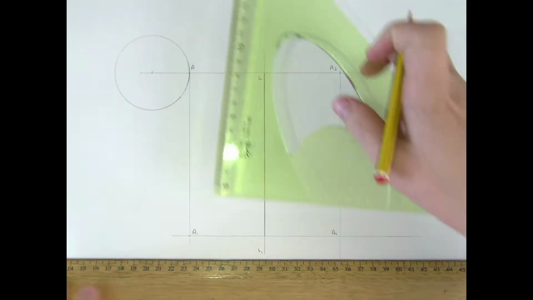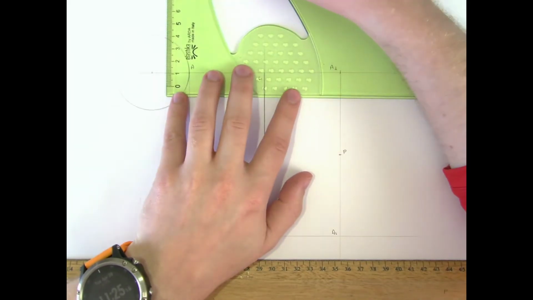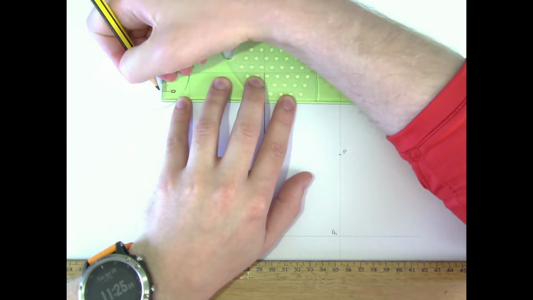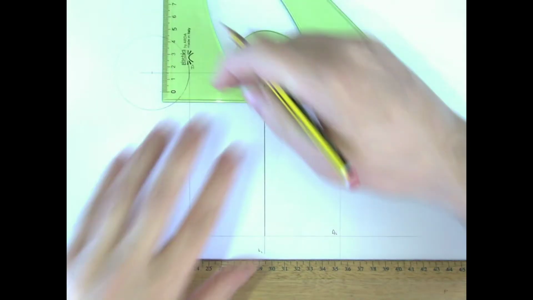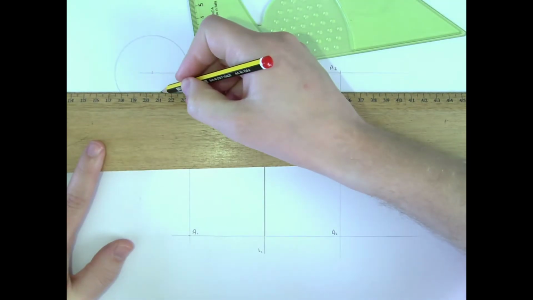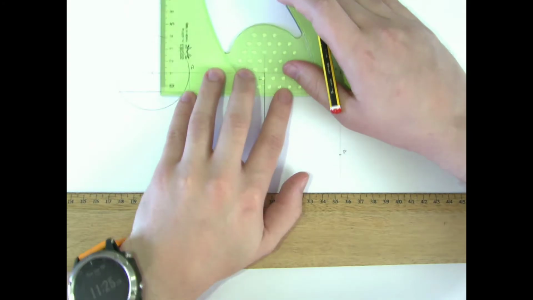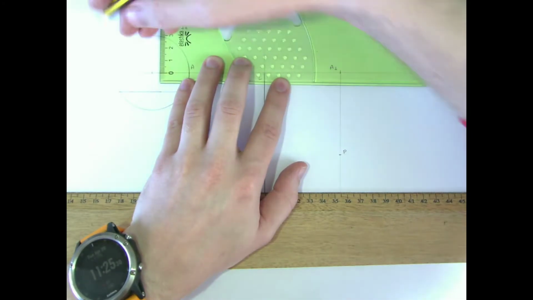So that's our circle, and the base of the mountains piece of this is down 15 millimeters. And the top of it is up 20 millimeters again from our center line.